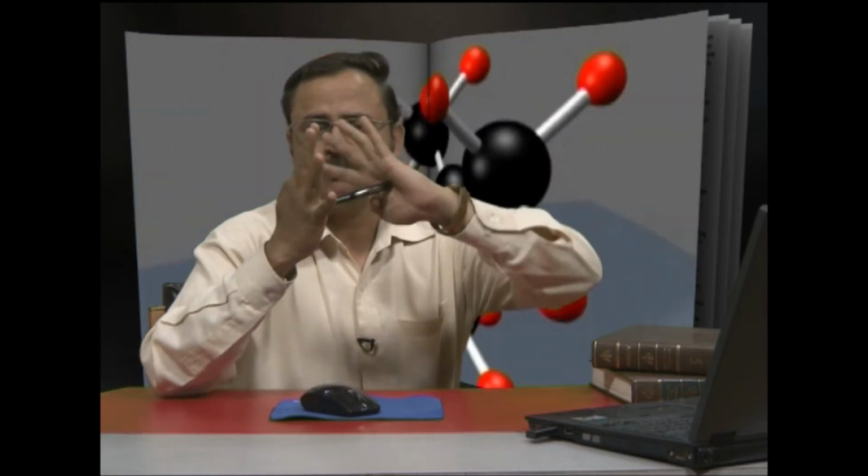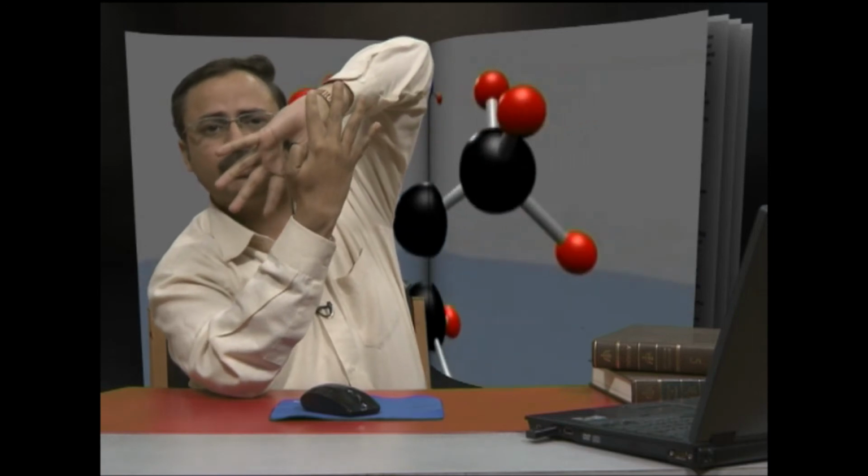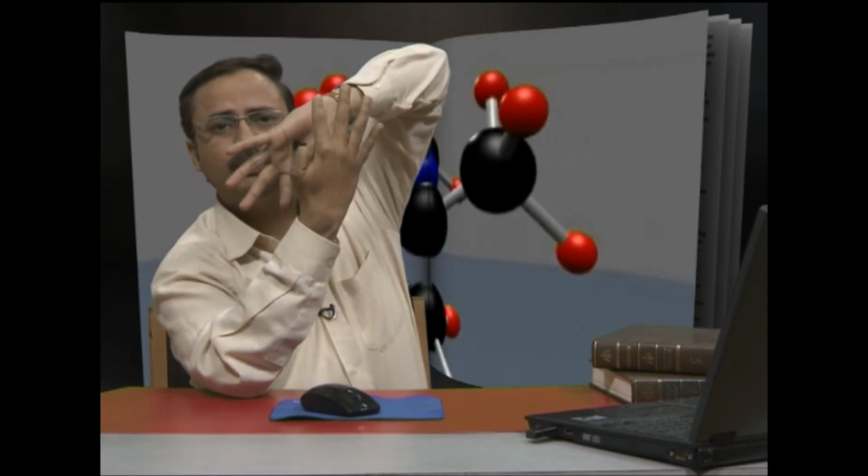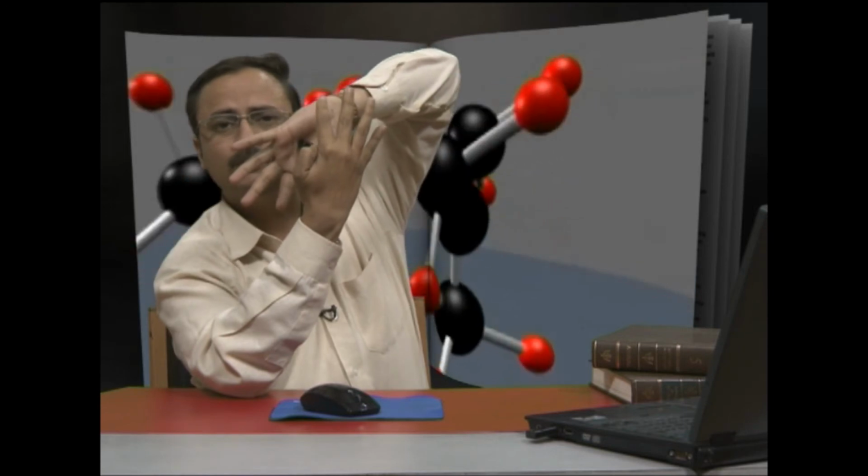Say, if these are the two largest substituents, they are 180 degrees apart like this. So, it indicates that these are the anti forms used in the conformation of single bonded carbon atoms.